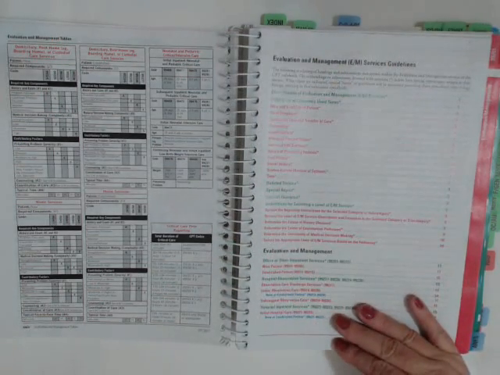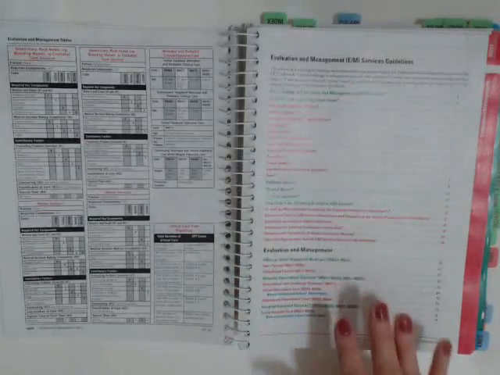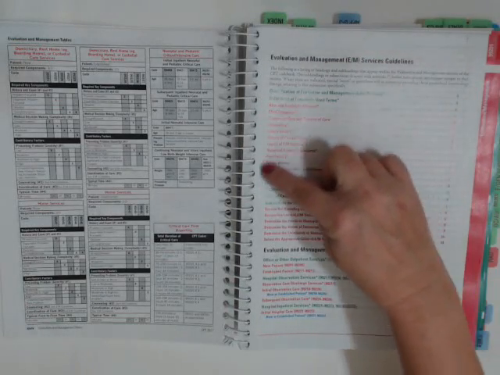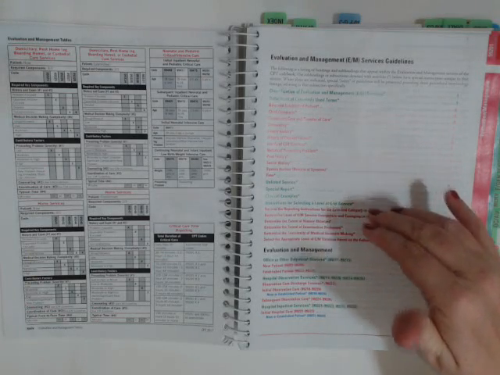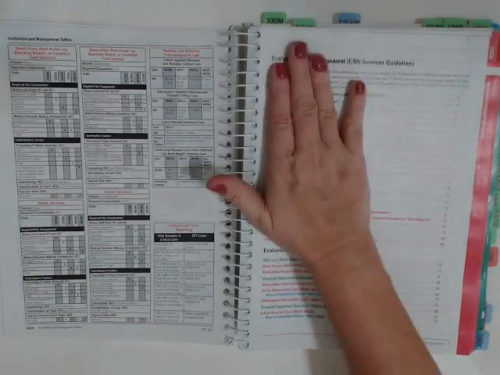And this table of contents gives you a little bit of a hint as to what you're going to see. Sorry, forget that.